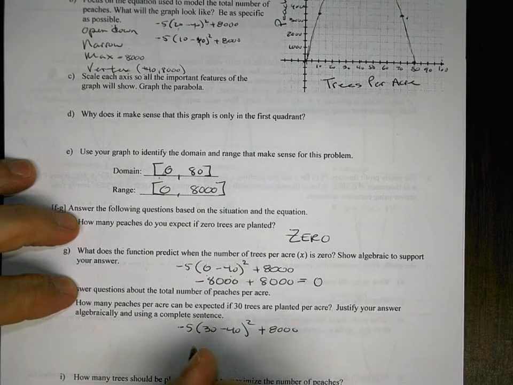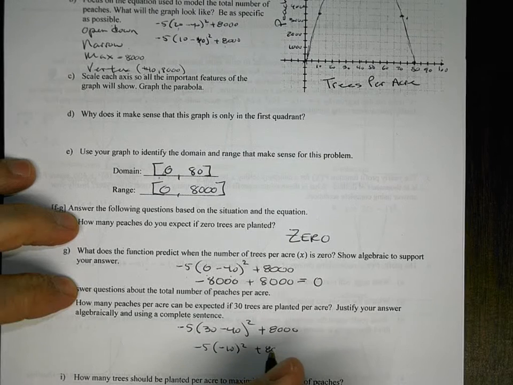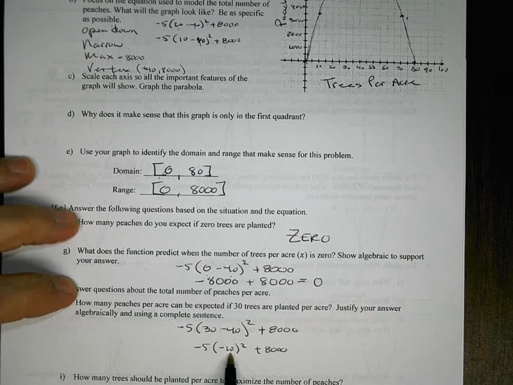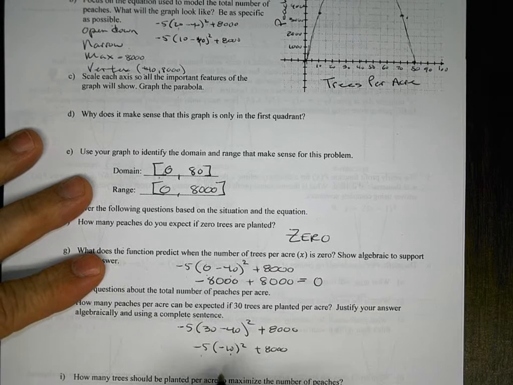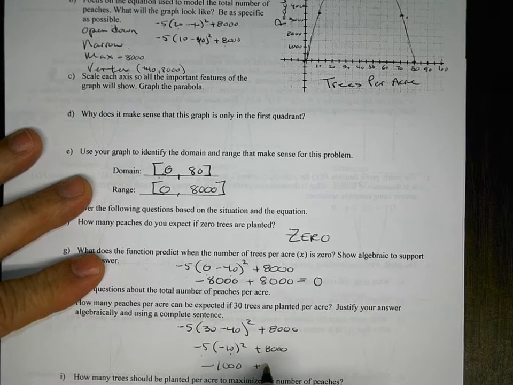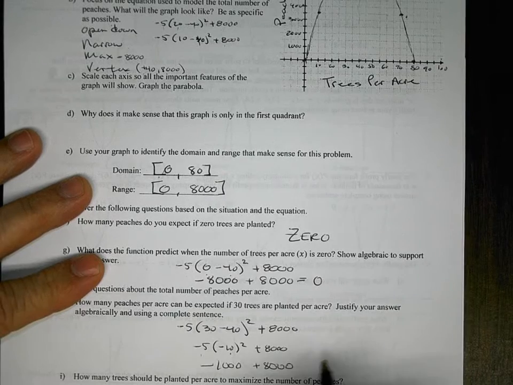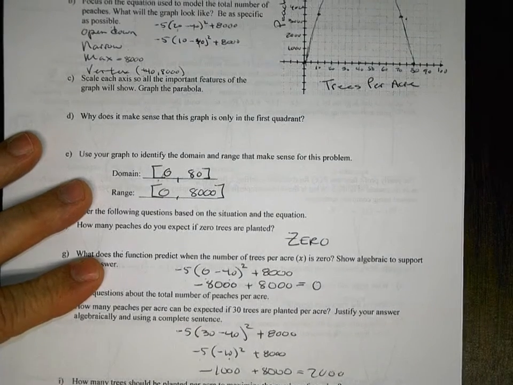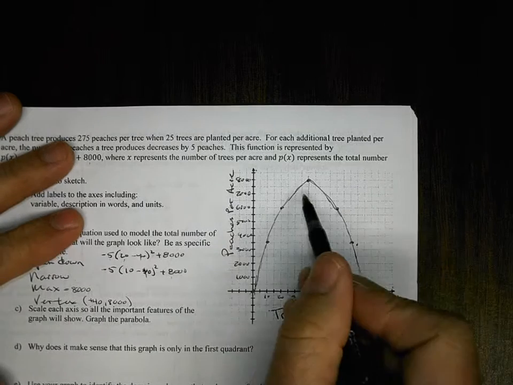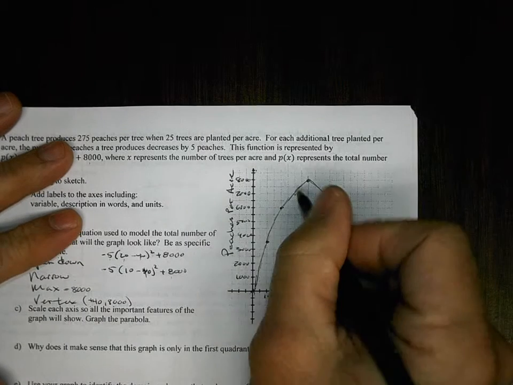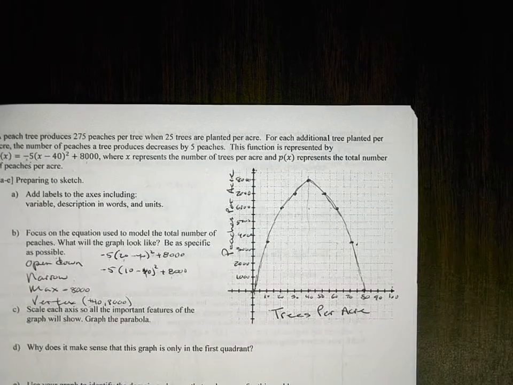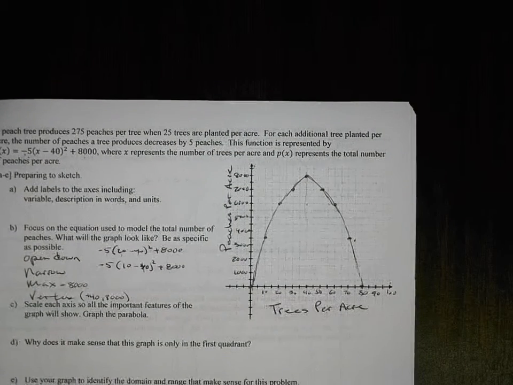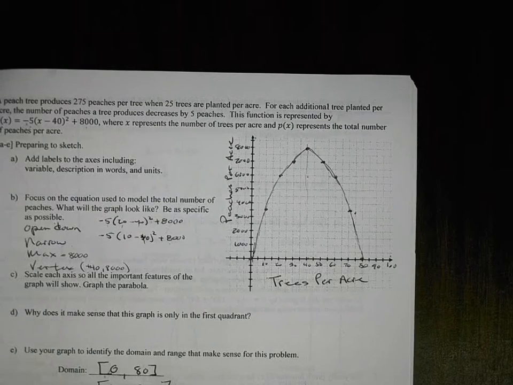That's negative 5 times (negative 10) squared plus 8,000, which is 100. 100 times negative 5 is negative 1,000, plus 8,000 is 7,000. So let's see how accurately we made our graph. At 30, we should be at 7,000, and mine's pretty good. Which means, oh man, I'm pretty darn good. I should be a math teacher.